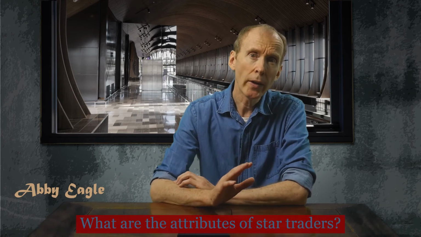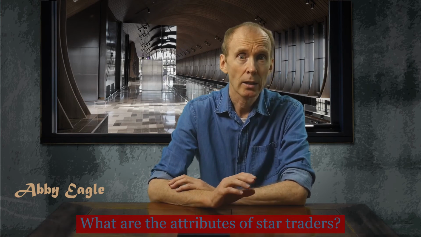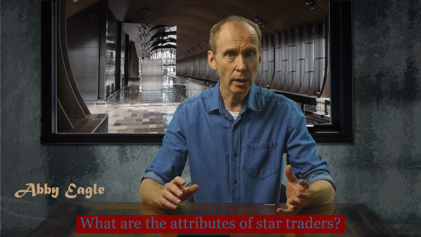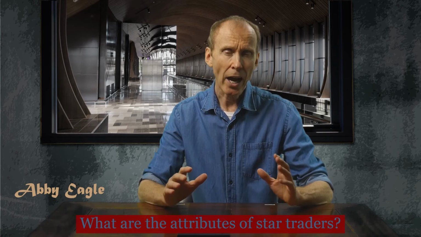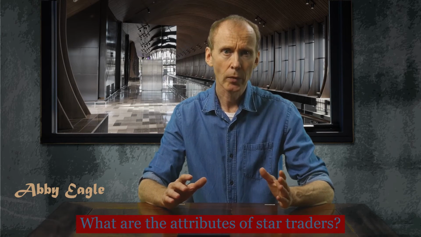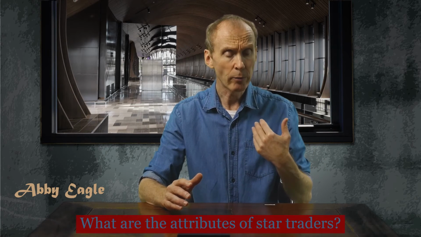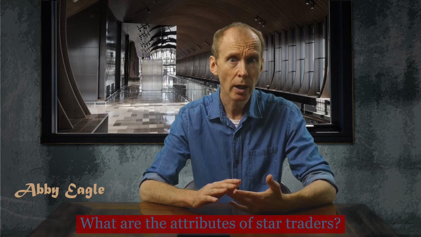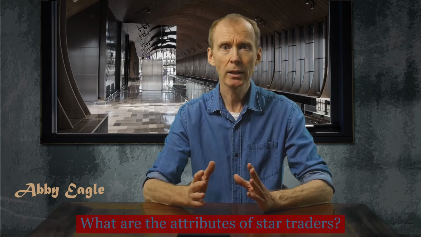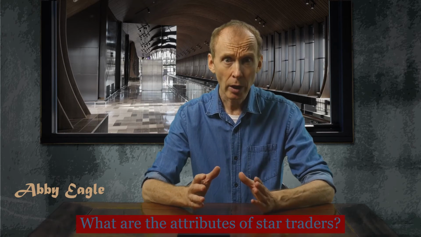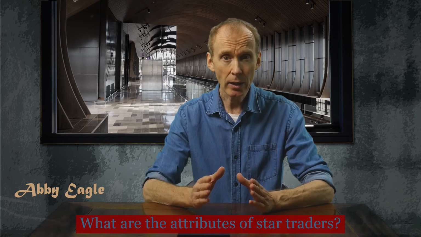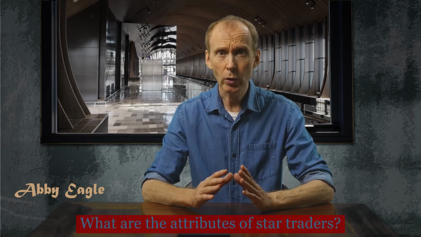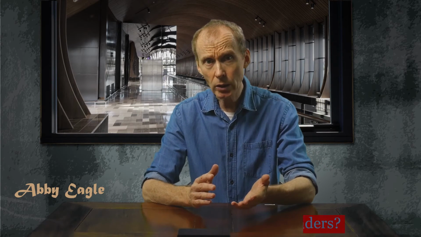Now, what are the attributes of star traders? The star traders, they're in an environment in which they can flourish. They've got knowledge and skill. They create a set of rules and they follow the rules without exception. They trust in self. They have belief in self. There's more peace, calmness, patience, and discipline. They wait patiently for the right trade. And at the right moment, they act without hesitation and they commit to the trade. And they have a congruence between what they say and what they actually do.